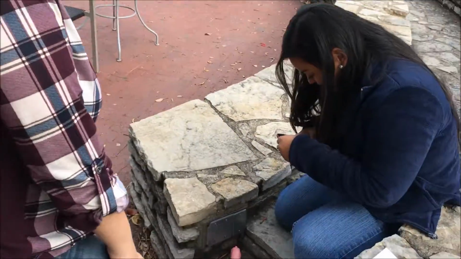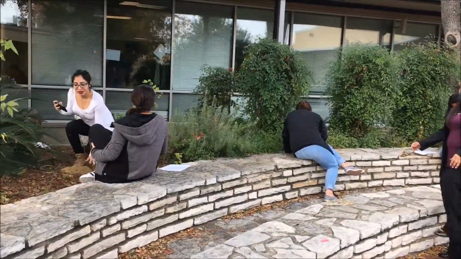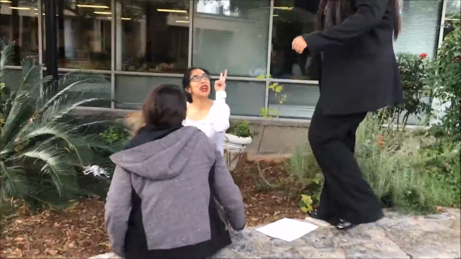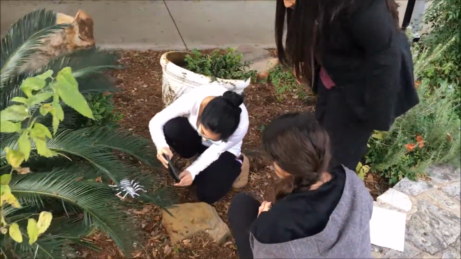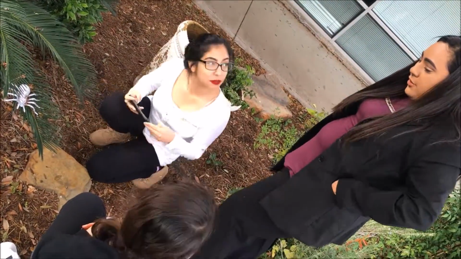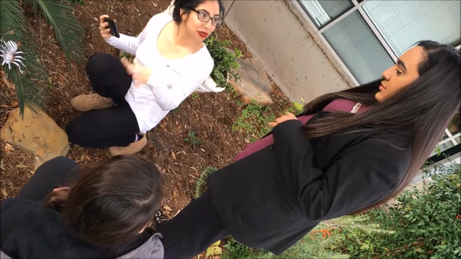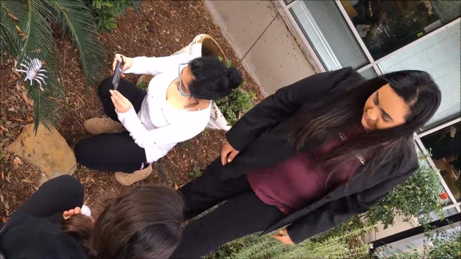Alright, so what do we have going on here? So we're doing it from the bottom, from the top, from a worm's eye perspective. Okay. So to make it look bigger, we're going from the bottom to the top. Oh, that's nice. So whenever you're editing, are you going to change the color? Yes, to make it look more realistic, because it's silver glitter. Okay, that's good.